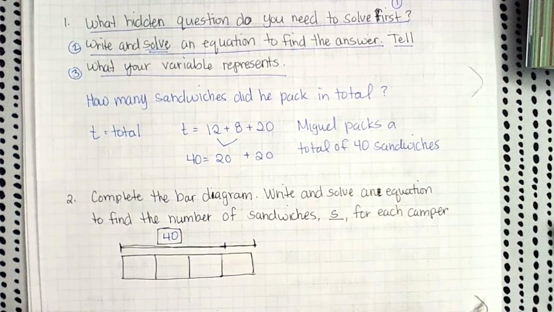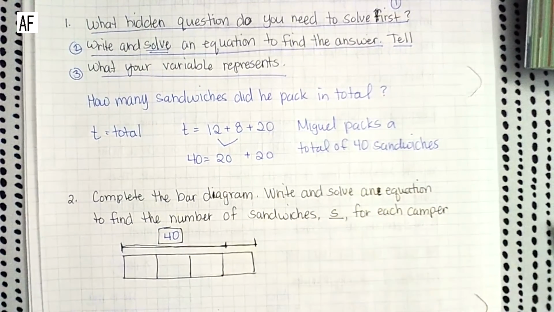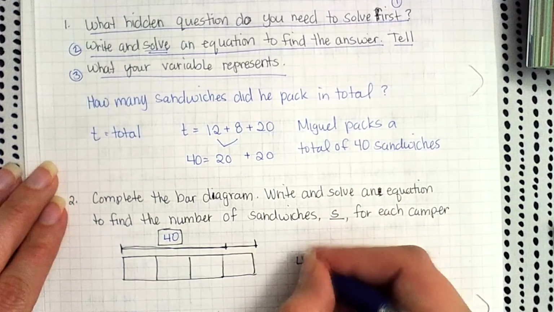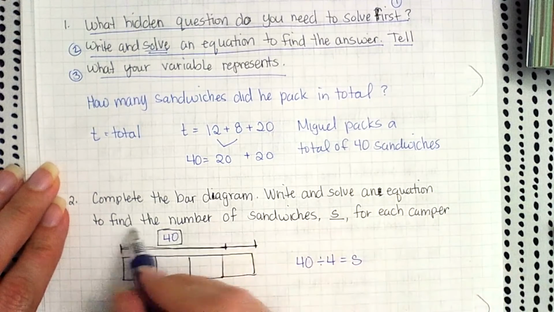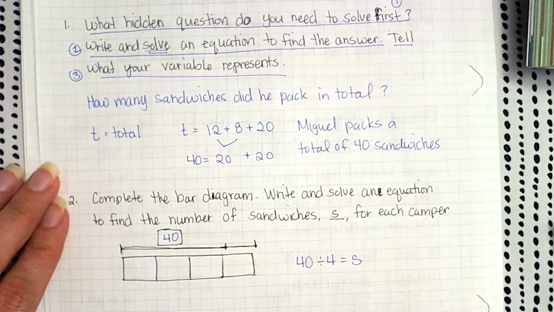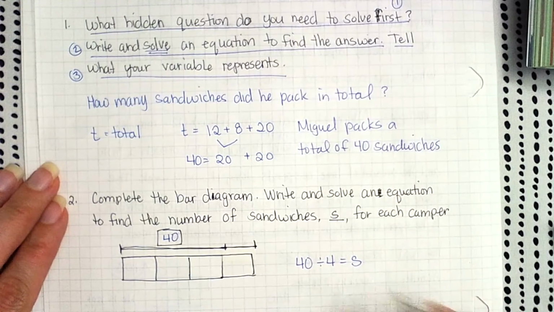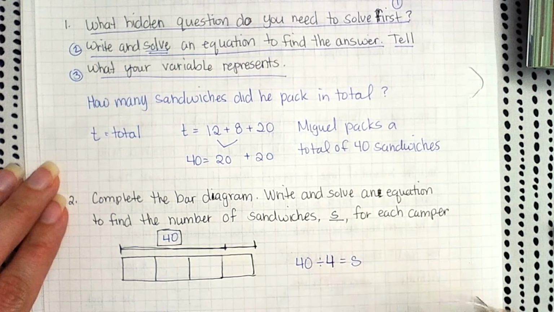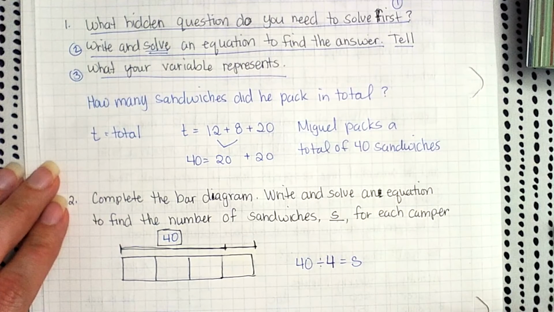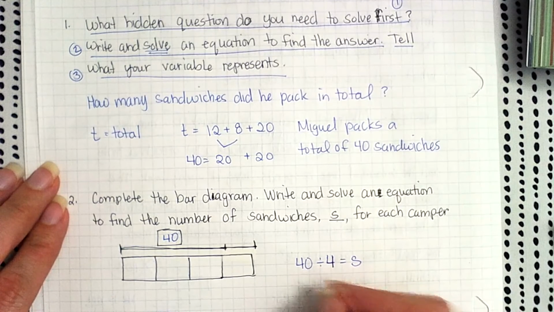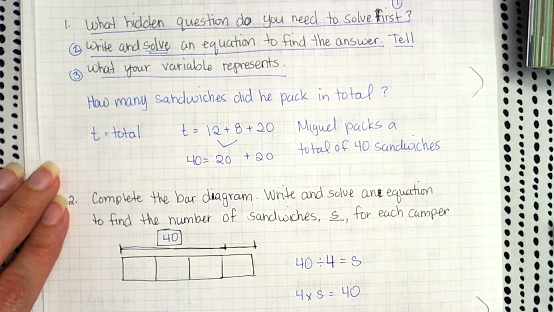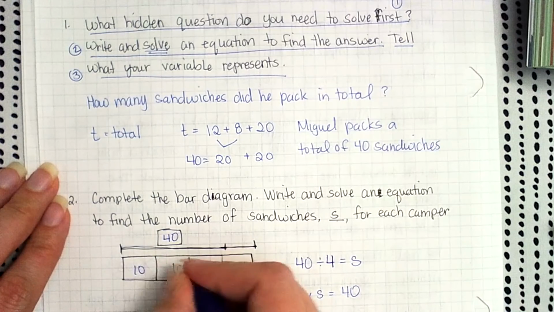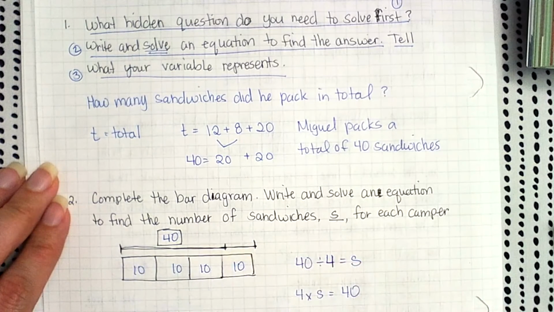Now we need to divide 40 into 4 equal groups. So I can say 40 divided by 4 equals S, because it said find the number of sandwiches S. They told us what variable we want to use. We're packed for each camper. So 40 divided by 4 is equal to S. Now you can think of this using your related facts, and you can say 4 times S is equal to 40. And you know that 4 times 10 is equal to 40. So each one of these campers are going to get 10 sandwiches.